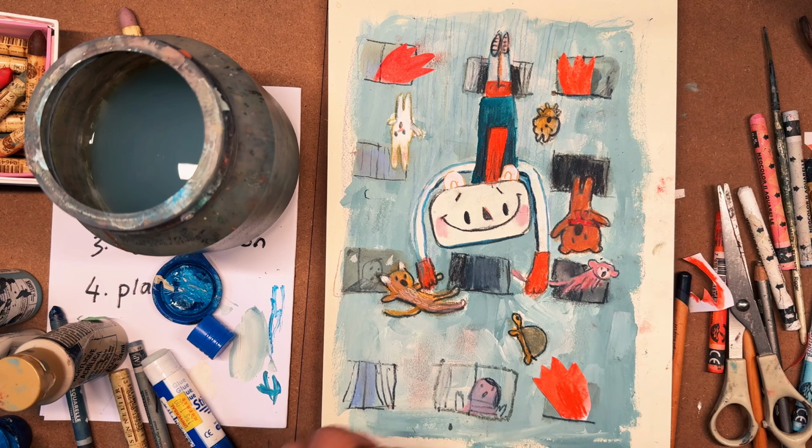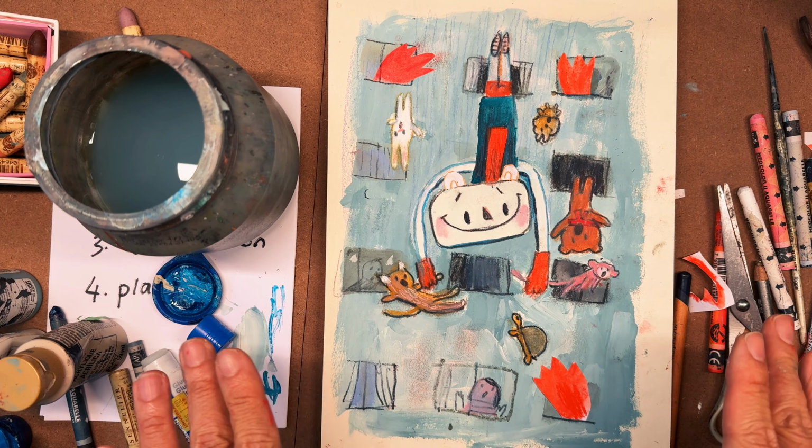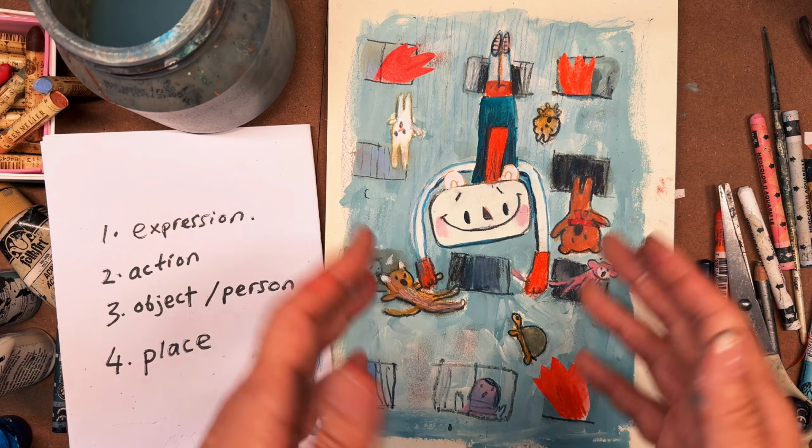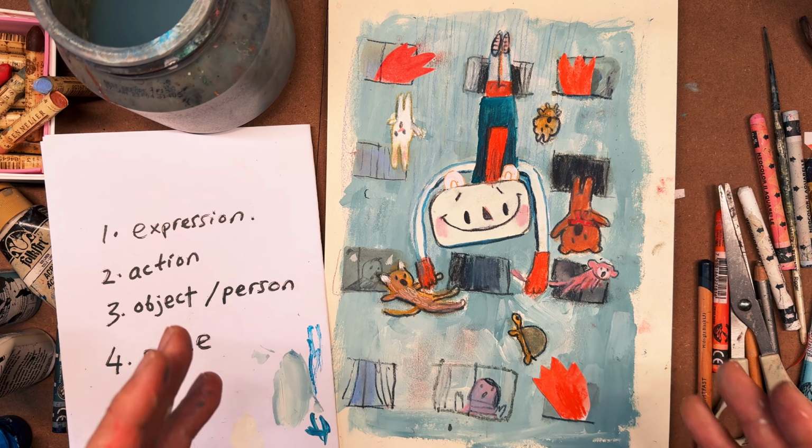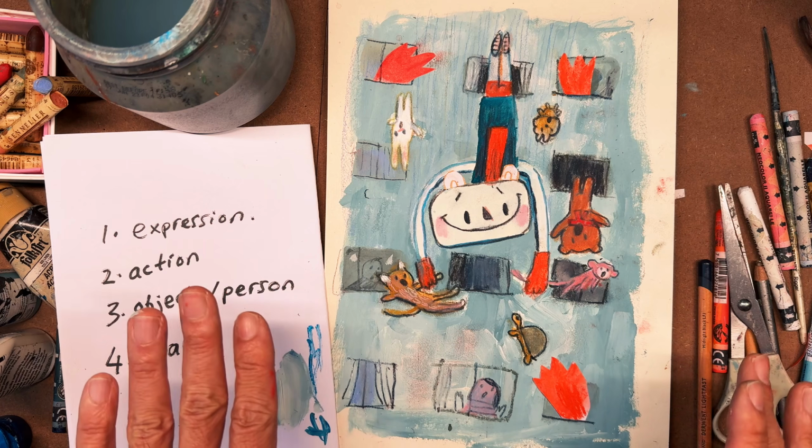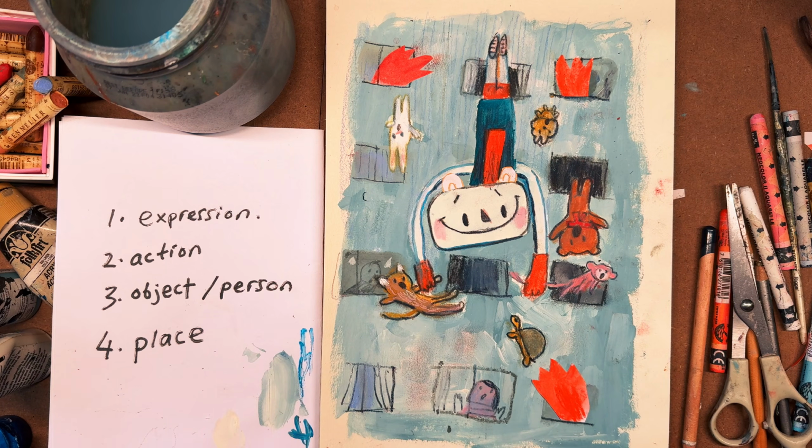So I could just keep working on this, but I think this is good enough. And I think there's more going on than just a character standing still. There's actually something happening. So I'm just gonna frame this up.